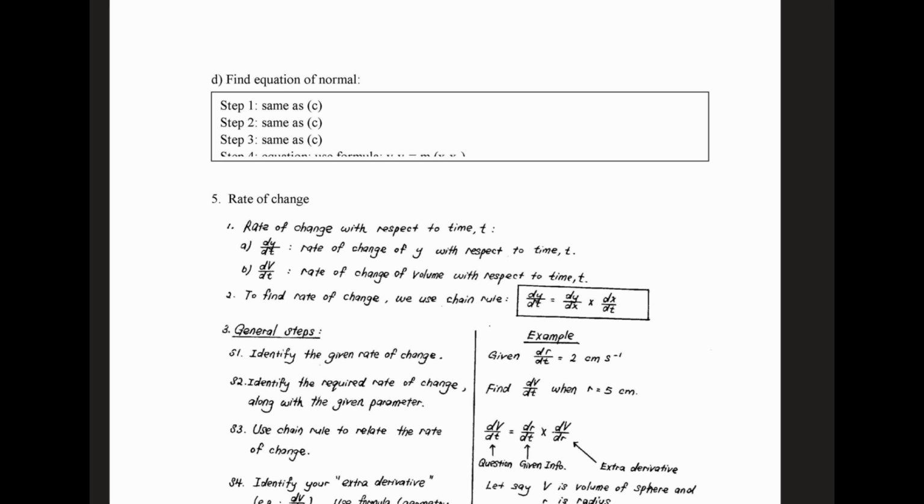And step 4, to find the equation of normal, we use the formula y minus y1 equal to m, x minus x1. Okay, so these are the steps in finding tangent and normal.